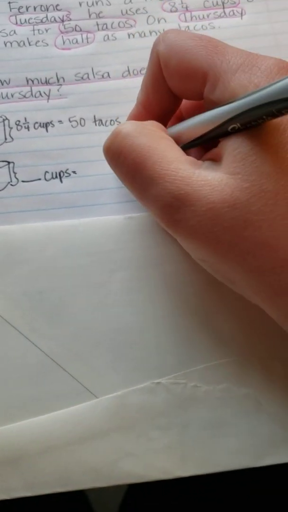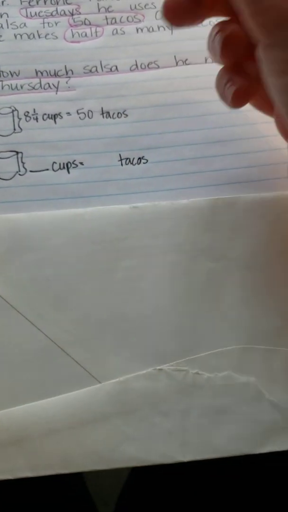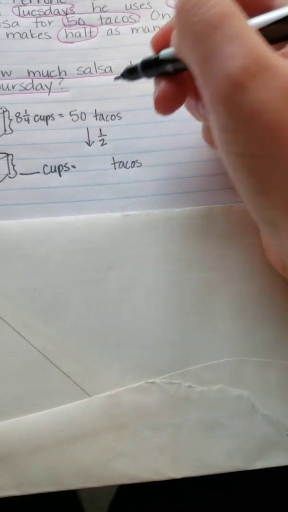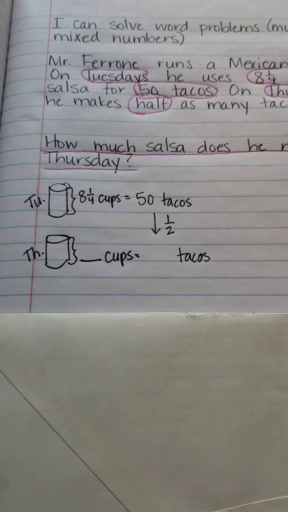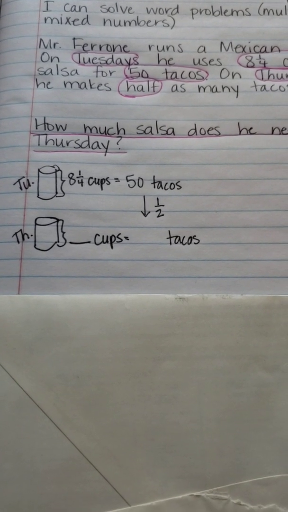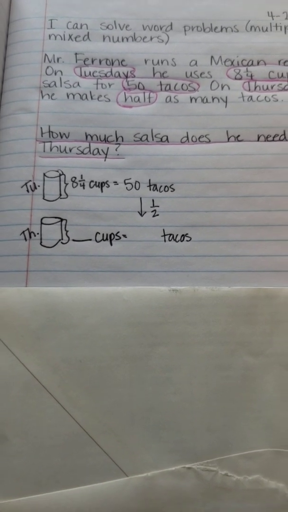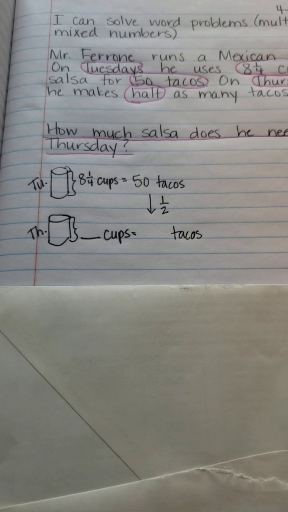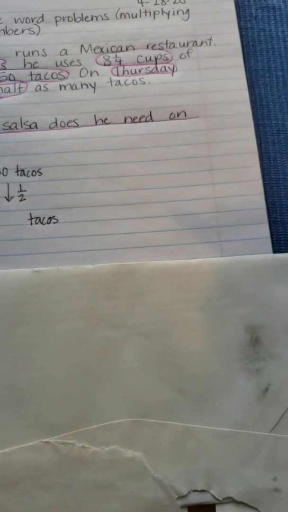And we're not sure how many tacos this is going to equal. But we do know that it's 1/2 as many tacos on Thursday compared to Tuesday. So when I'm trying to solve this, I know that I'm going to need half as much salsa on Thursday compared to Tuesday.